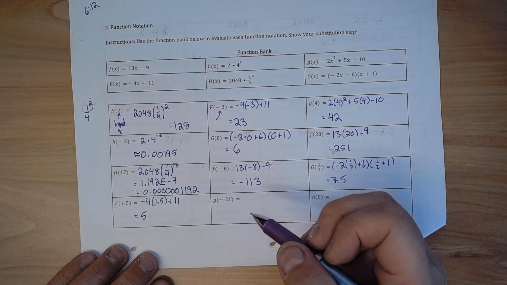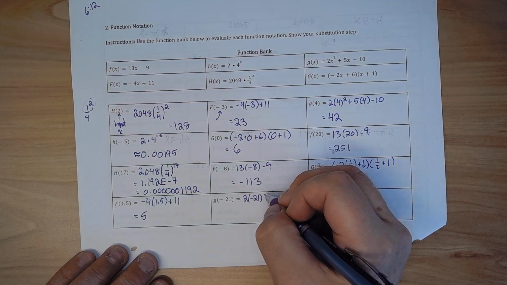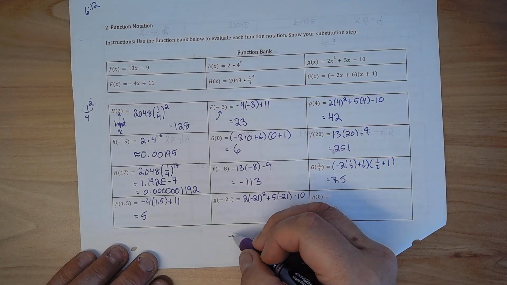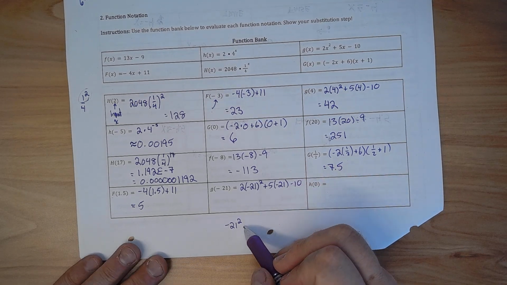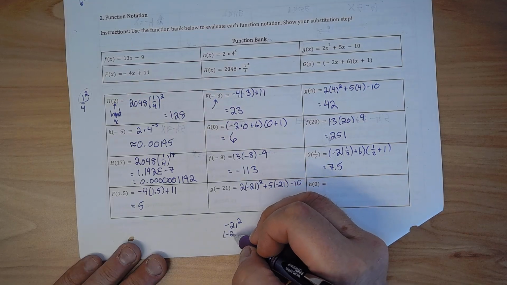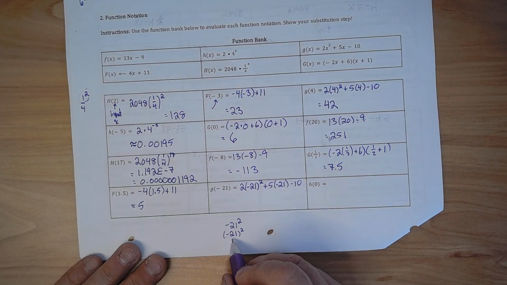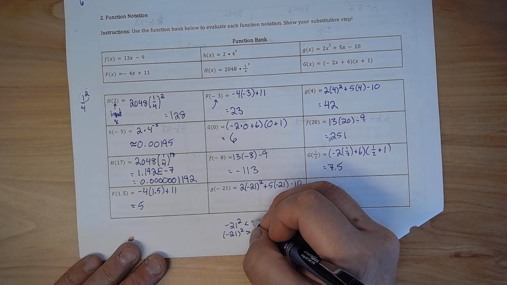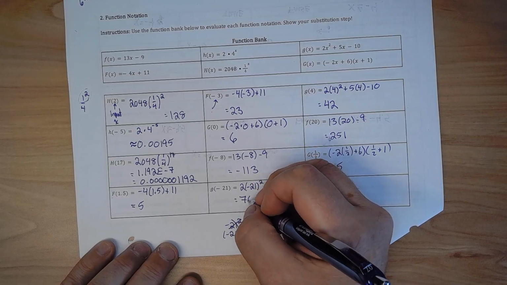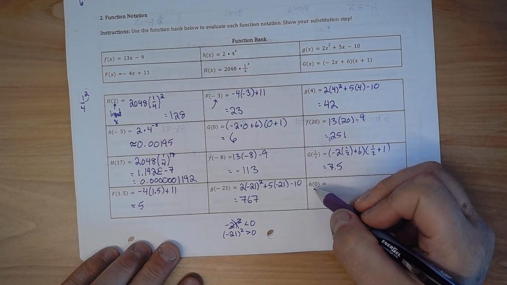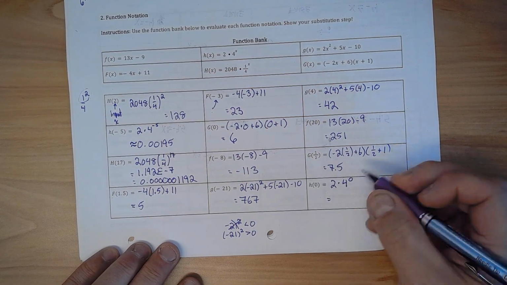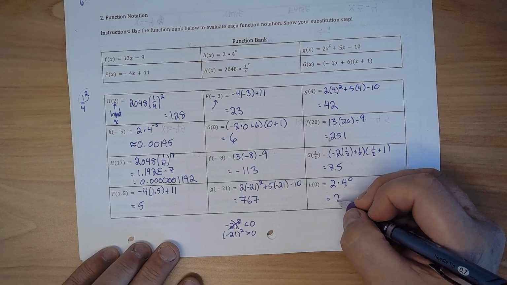Lowercase g of negative 21. Now, this is where these parentheses come in so importantly. Just a reminder that if you type negative 21 squared into your calculator, it will give you a negative number because it will do the exponent and then multiply by negative 1. Obviously, a negative squared is a negative times a negative, which is a positive. And so this is not the right way to plug that into your calculator. You will get positive 767. And finally, lowercase h of 0: 2 times 4 to the 0, and anything to the 0 is 1, so this is just equal to 2.